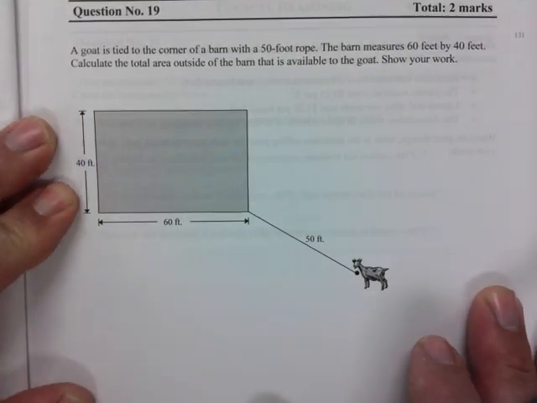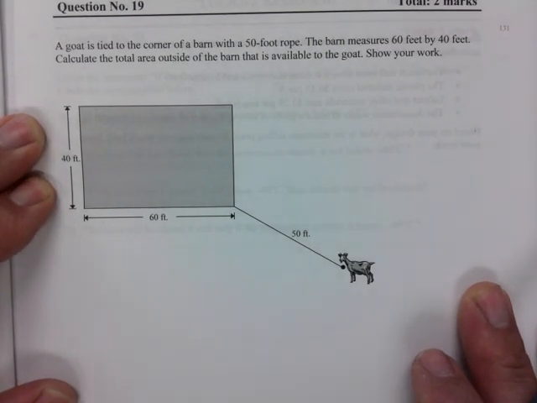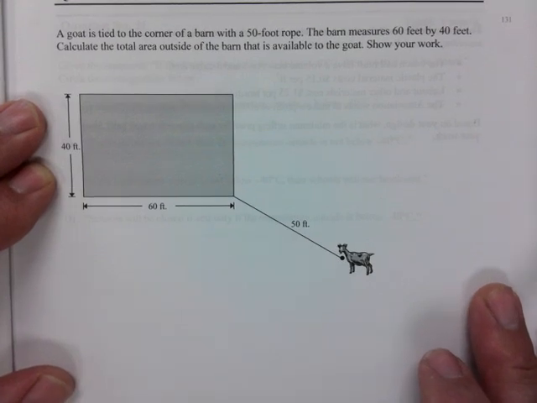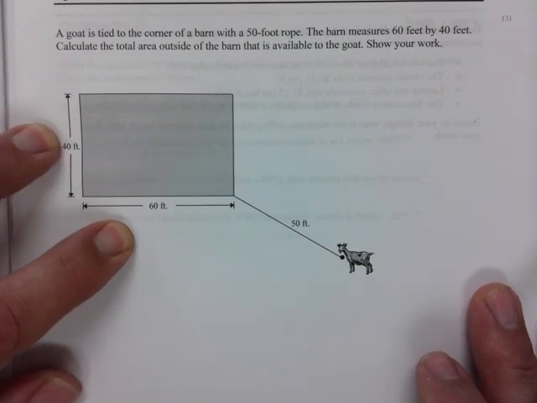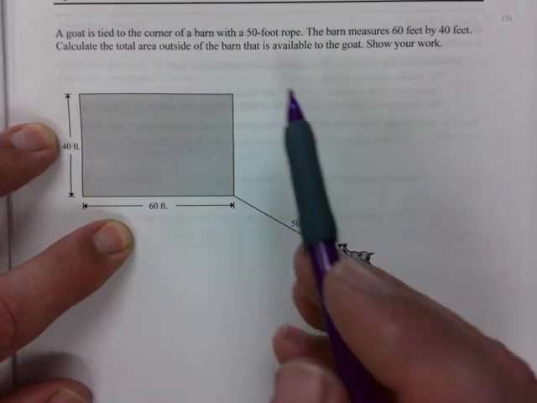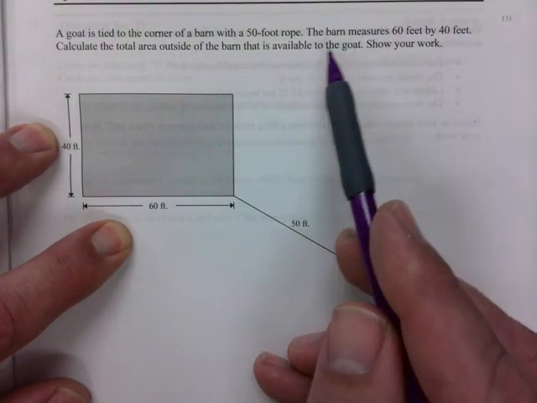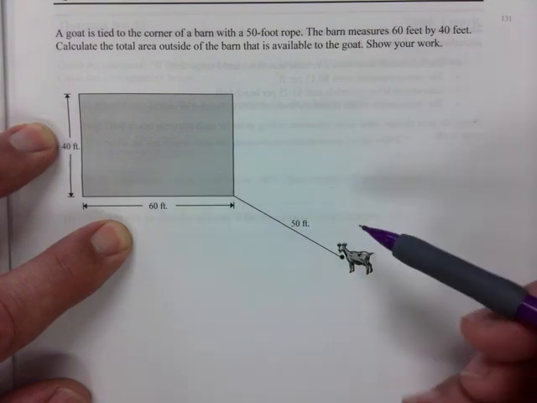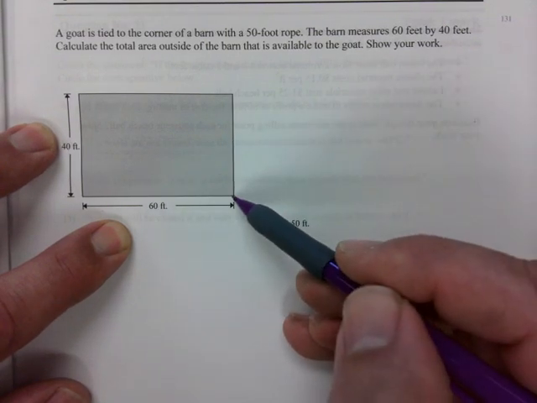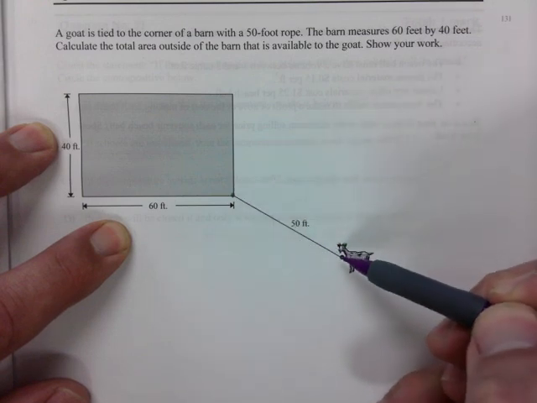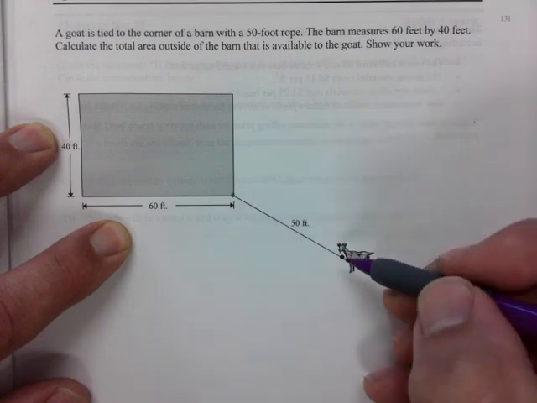A goat is tied to the corner of a barn with a 50-foot rope. The barn measures 60 feet by 40 feet, which is right here in the diagram. Calculate the total area outside the barn, so the area outside the barn that is available to the goat. Show your work. So this goat is tied to that corner, and I guess the maximum area, right?